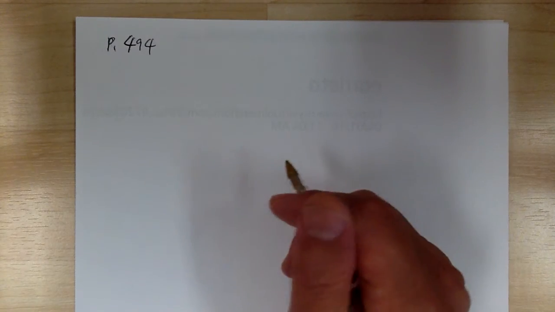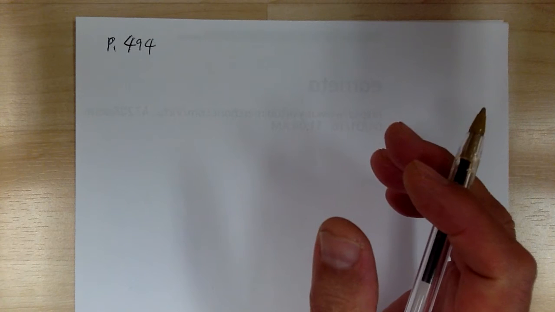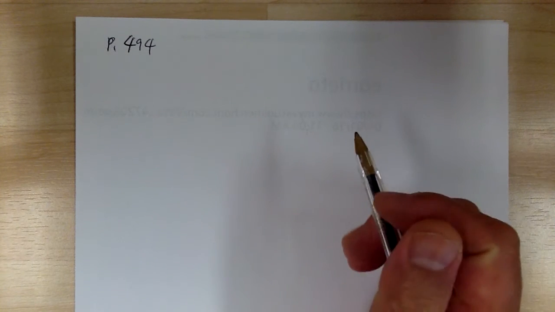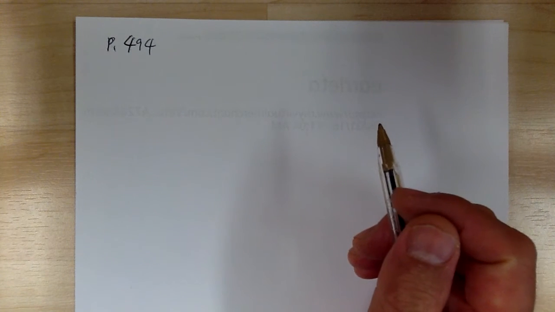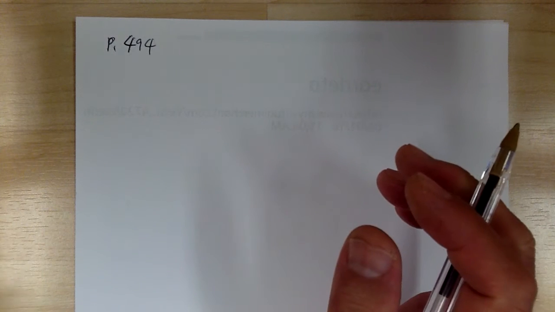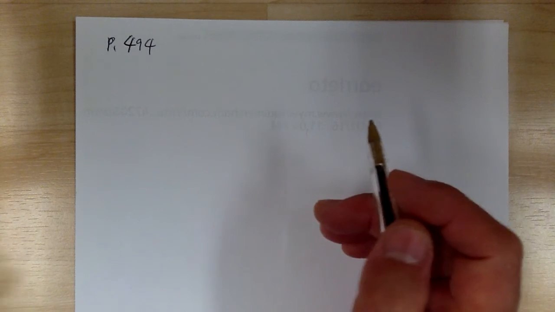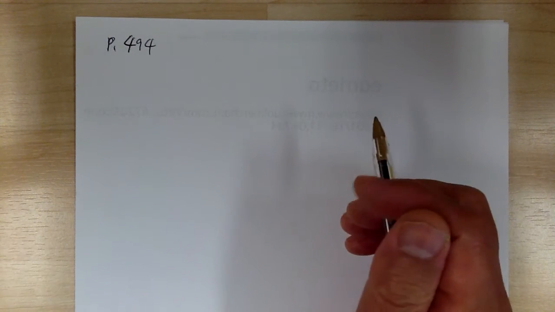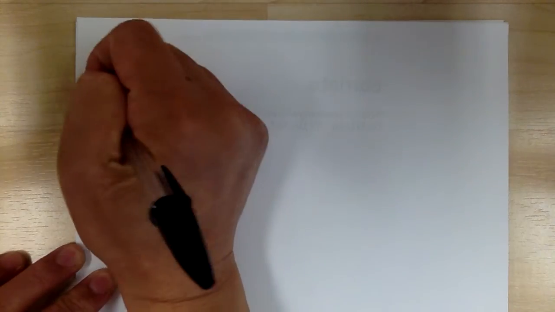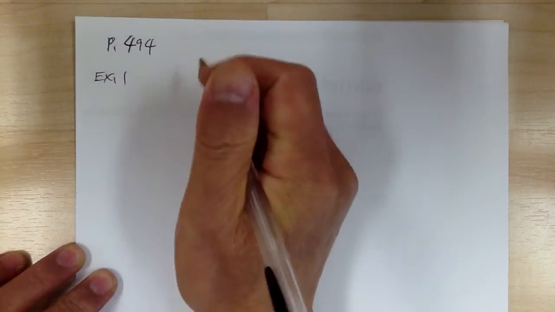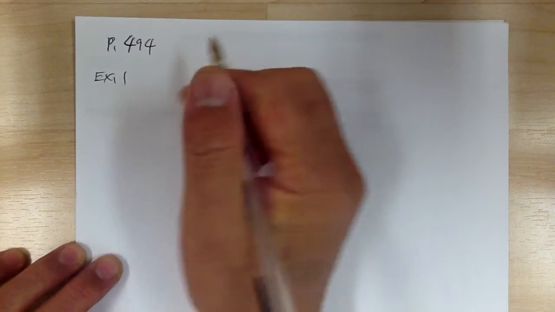Open your book to page 494. Okay, this lesson is to learn about the general form for quadratic equations. Quadratic equation means the highest degree term is a second degree. So basically, when you have x squared, that's a quadratic equation. If you look at example 1, these are examples of quadratic equations.